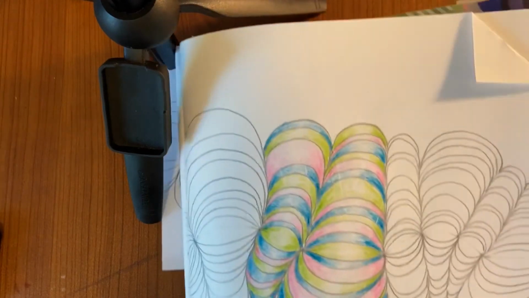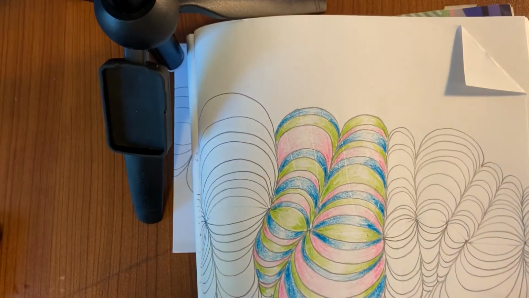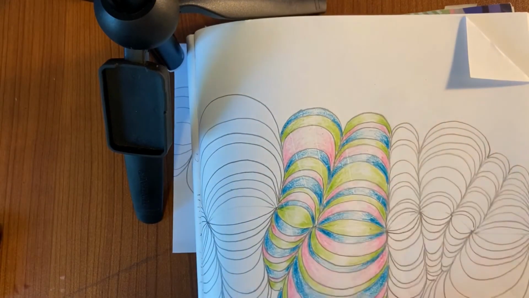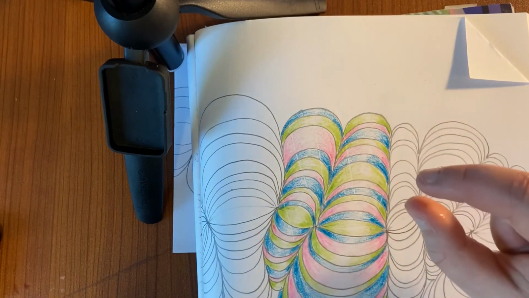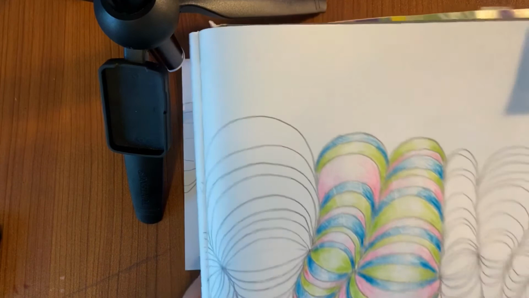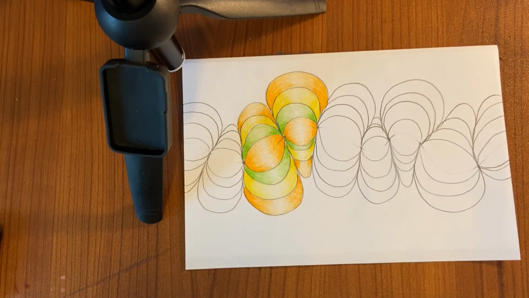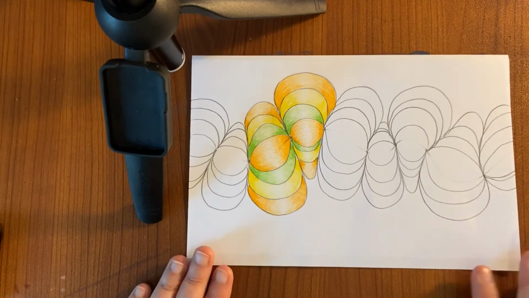Here's an example I worked on with crayon. Sorry, I'm having a hard time fitting the whole thing into the frame. The crayon, I think I made my sections too small, which made it a lot harder to color it smoothly. So I would suggest colored pencil.